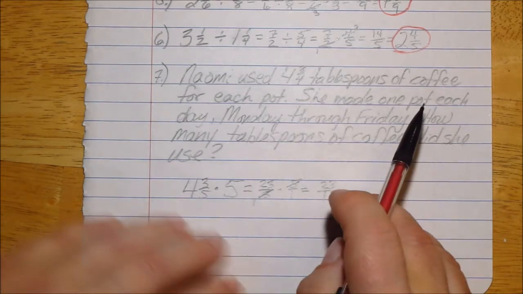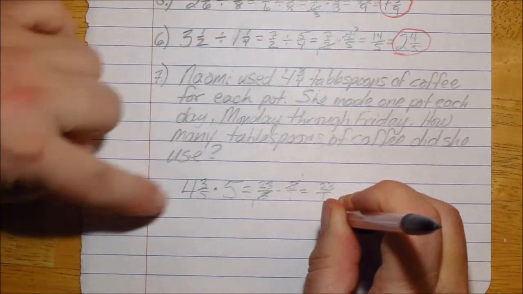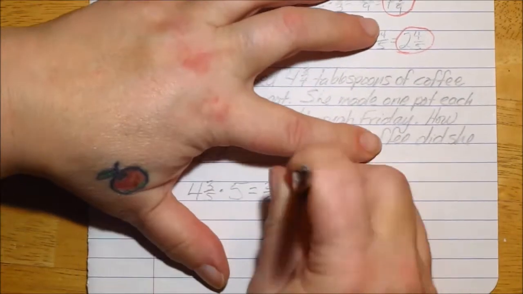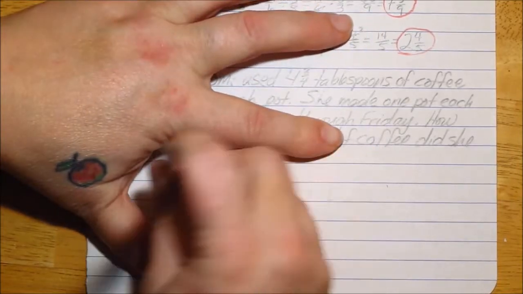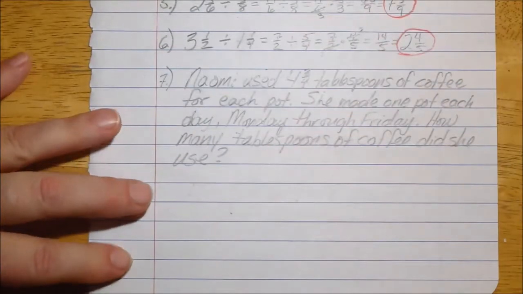4, and oh no, that didn't look right to me. I'm sorry, I copied this number down wrong over here. So let me erase, and I'll try that again. That's what happens when you're doing things on the fly. All right, here, let's try that again.